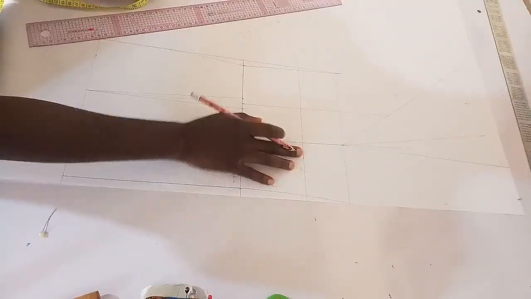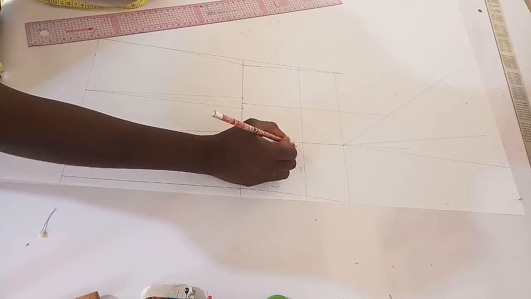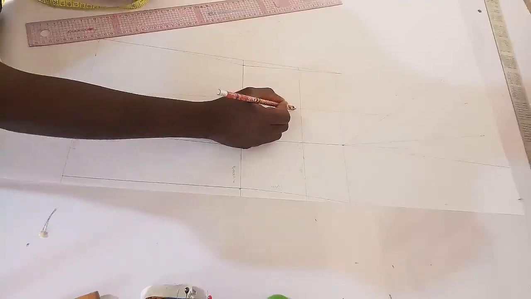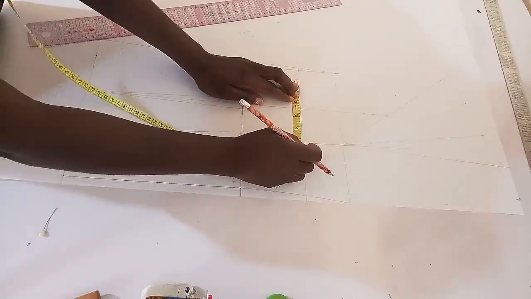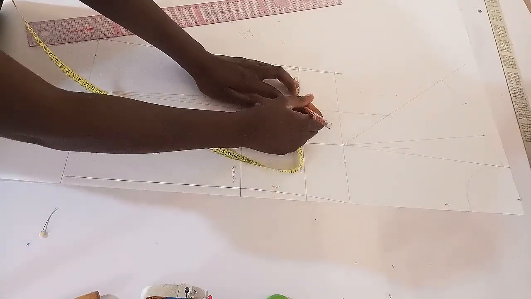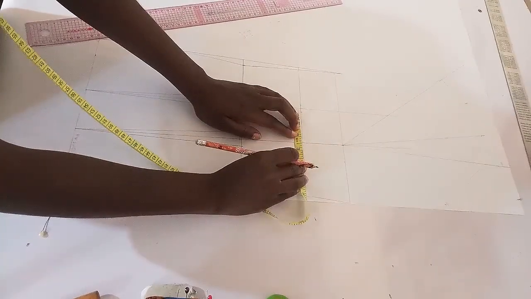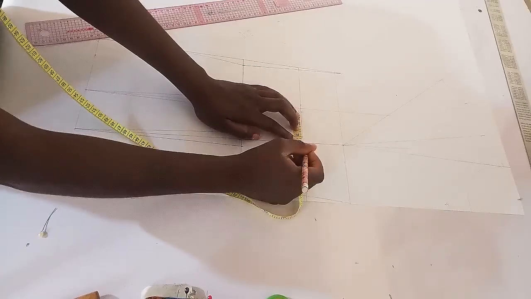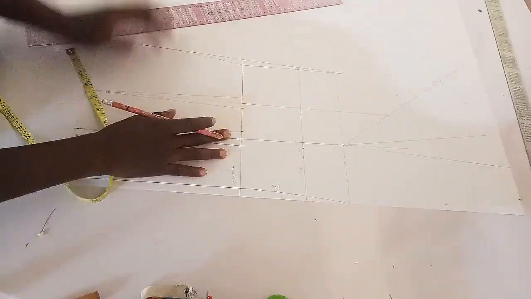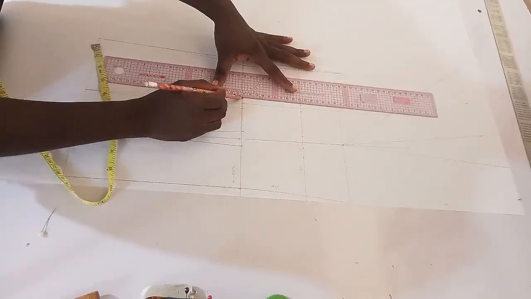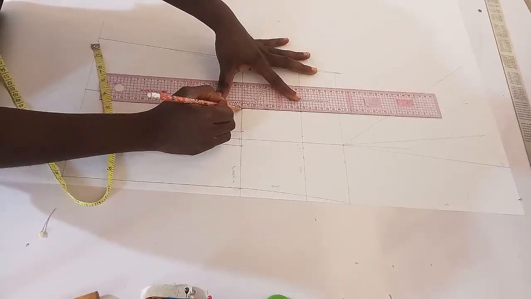I'm not going to be using 0.875 divided by 2 for each. What I'm going to be doing for my bust line is, on the line that is towards the side seam, I'm going to be applying 0.75, and then on the line that is by the bust point, that is the dashed line of the bust point, I'm going to be applying 1 inch.